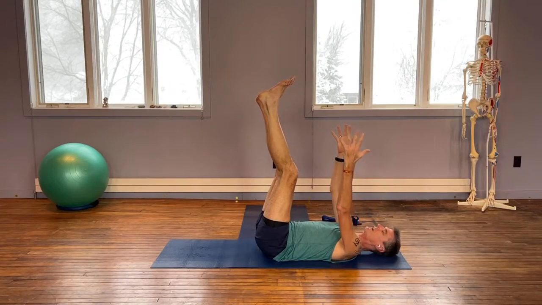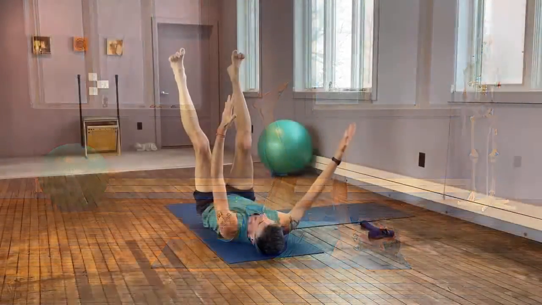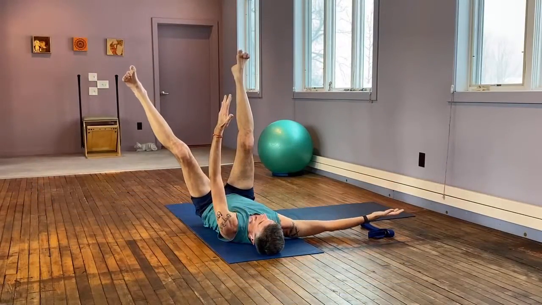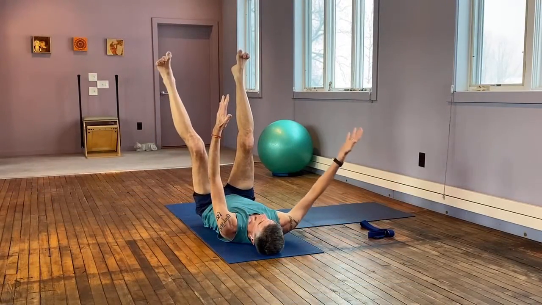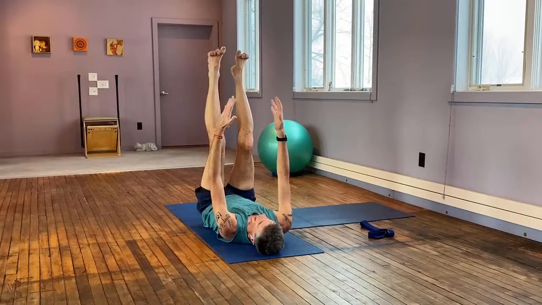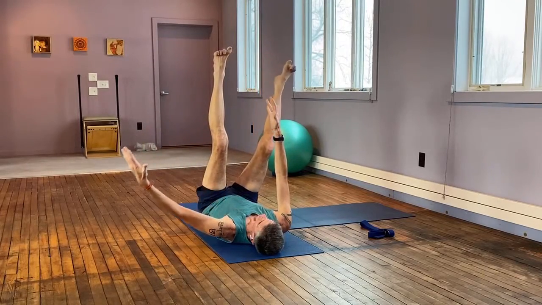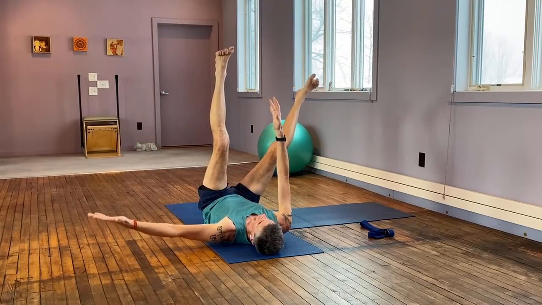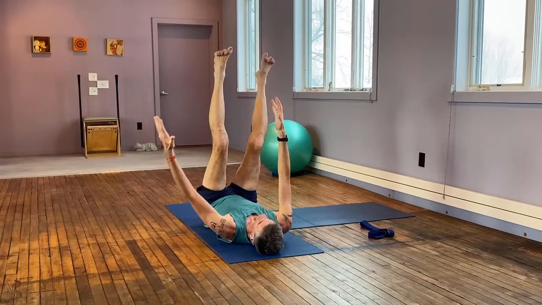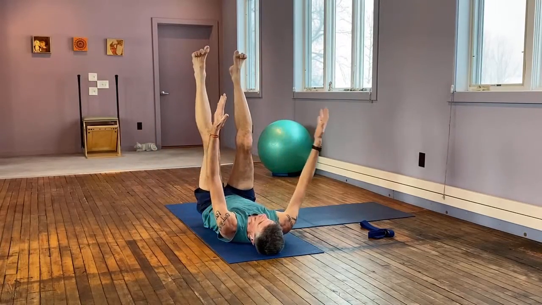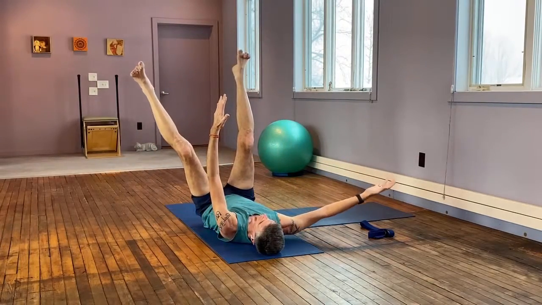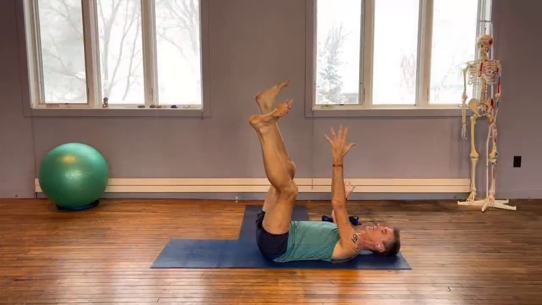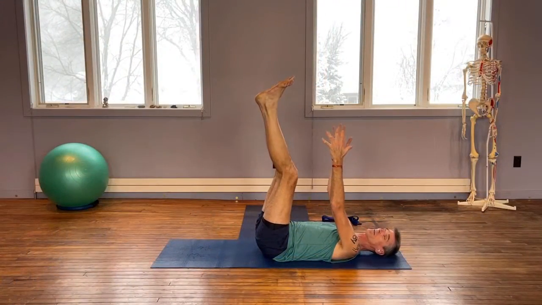So at any given time, two limbs are moving and two limbs are unmoving. So that's training your brain, your movement pattern, for the two sides to support each other. And we'll take a few more here.